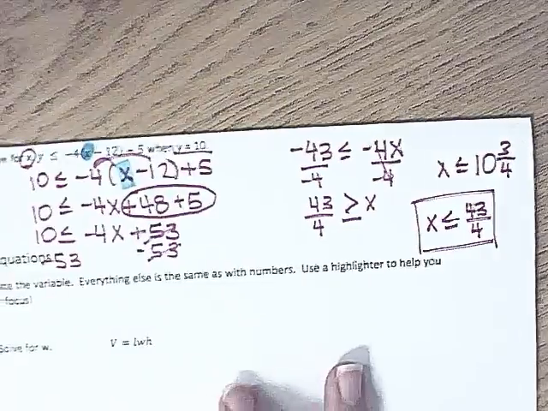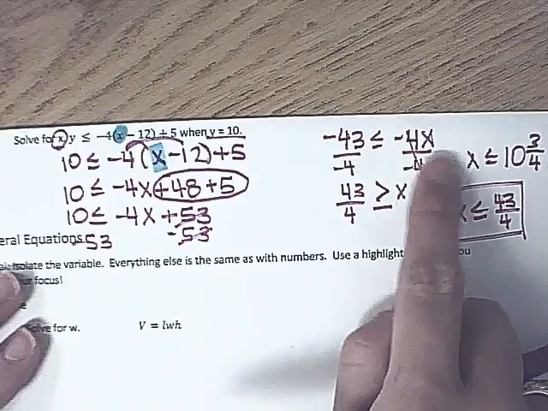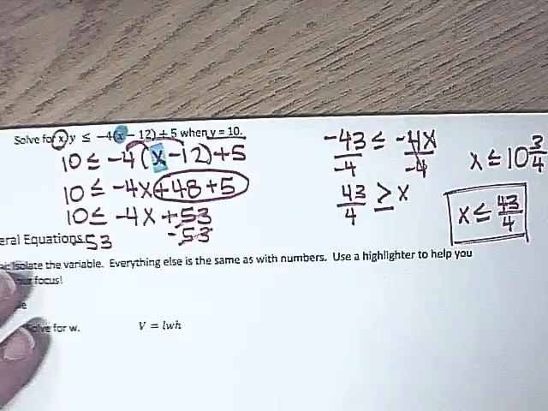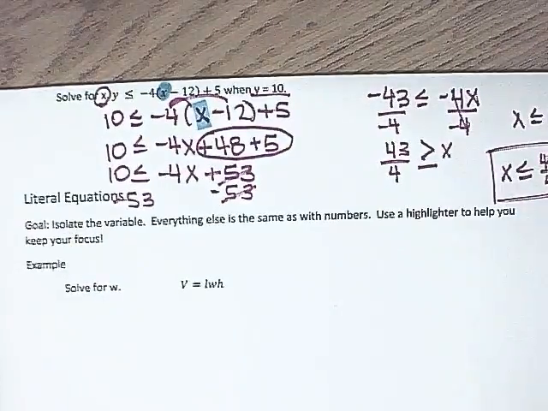So a couple ways to write that answer. Any of these are equivalent and fine. It's just a matter of what the multiple choice is going to look like.